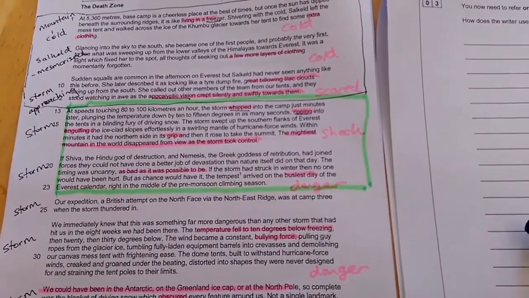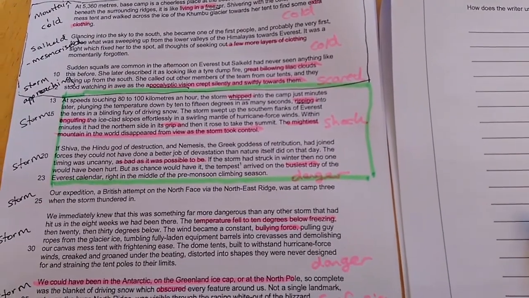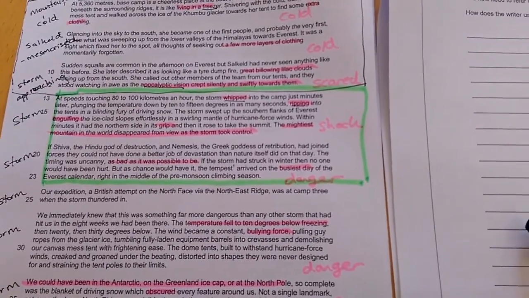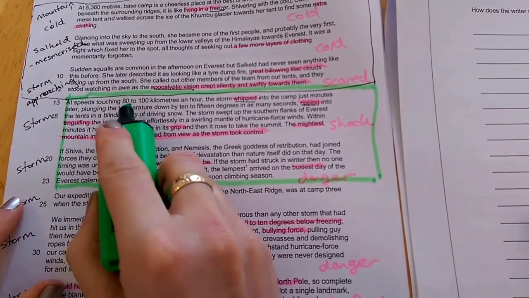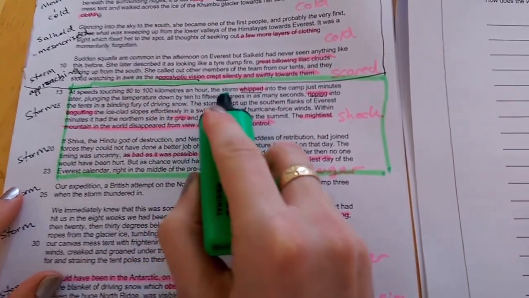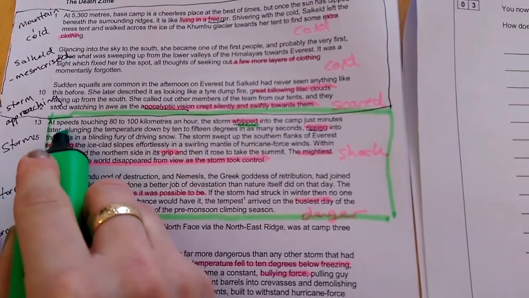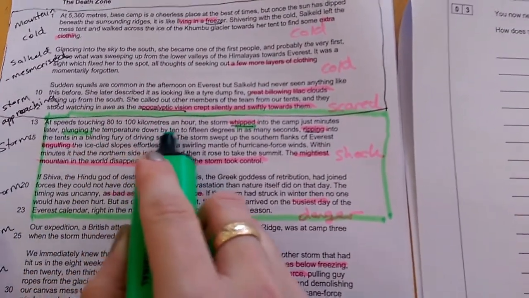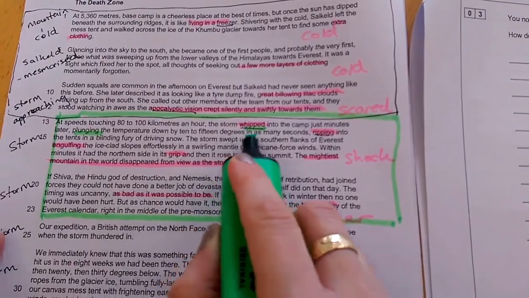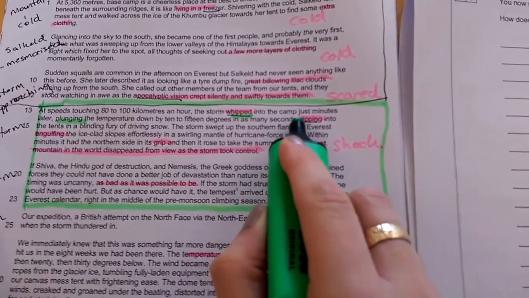So next step, read it and identify the tone. At speeds touching 80 to 100 kilometres an hour, the storm whipped into the camp just minutes later, plunging the temperature down by 10 to 15 degrees in as many seconds.